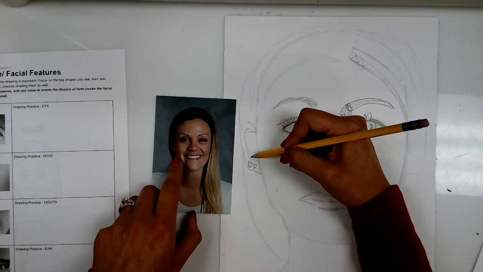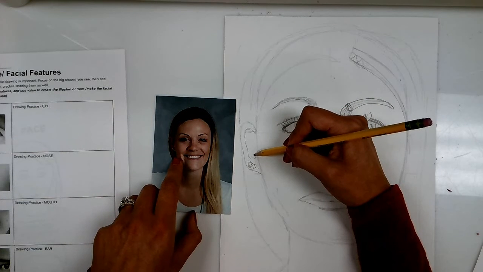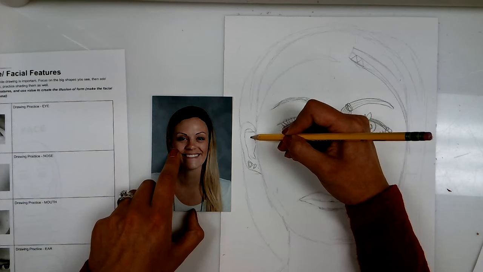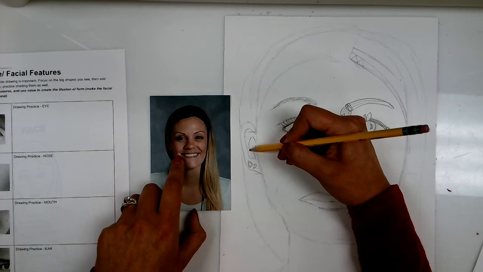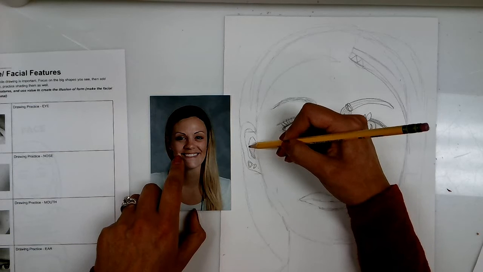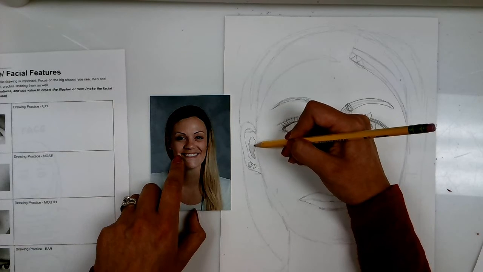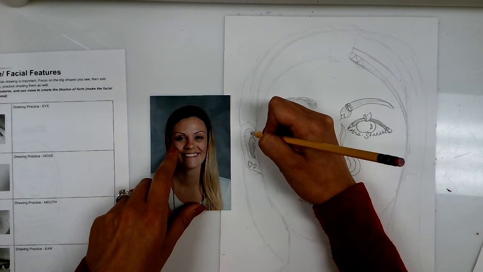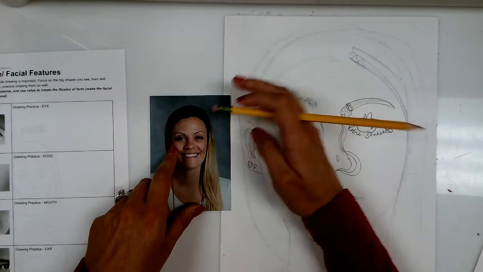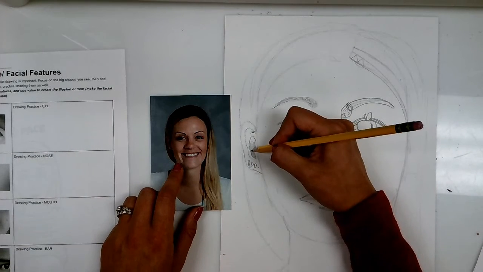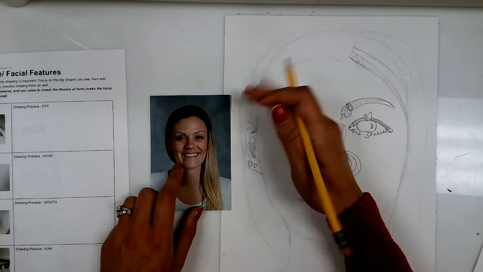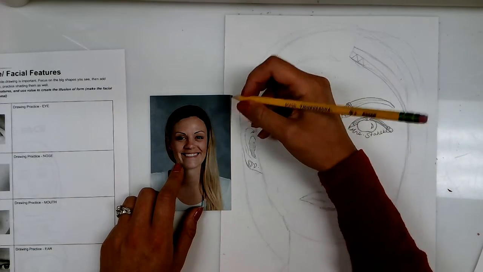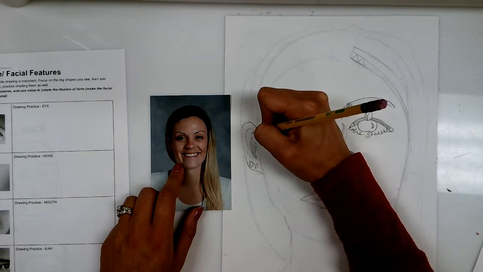And then the inside of my ear, I want to really mimic the shape that I see in the picture, or if I'm looking in a mirror, what does that actually look like? And then we know that's dark in there, so I might just identify that so I remember that for later. And really just pay attention to the lines inside the ear too. Just like that. Alright, so ears looking pretty good.